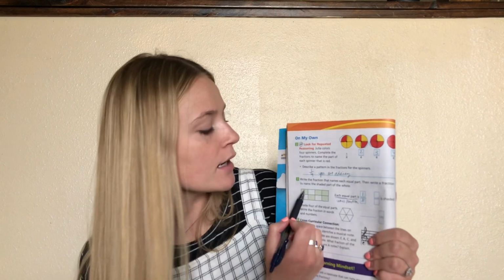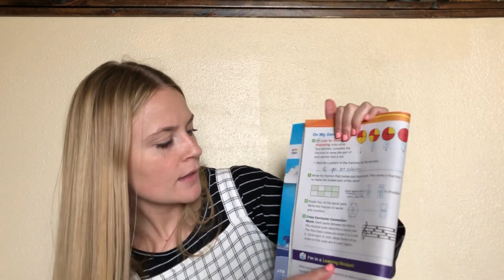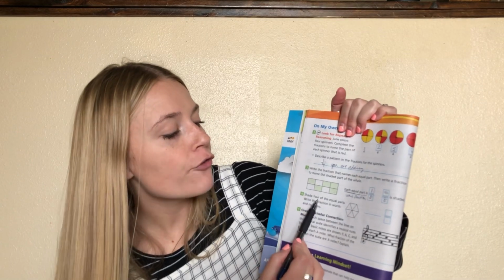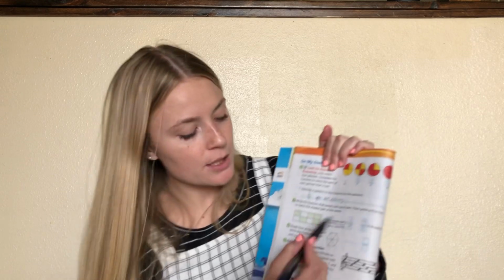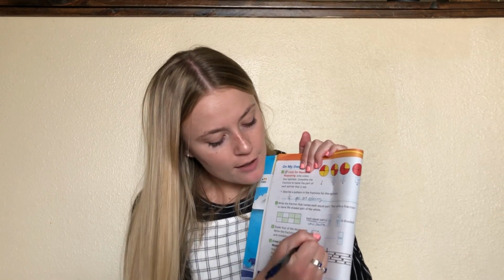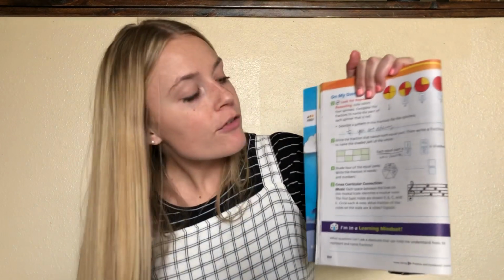Then write a fraction to name the shaded part. So how many pieces or how many equal parts are shaded? 1, 2, 3, 4, 5. 5/8 is shaded. Now number 4 says shade 4 of the equal parts. Write the fraction in words and numbers. So I'm going to shade 4 parts. 1, 2, 3, 4.